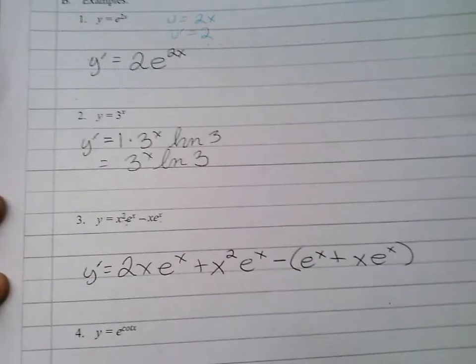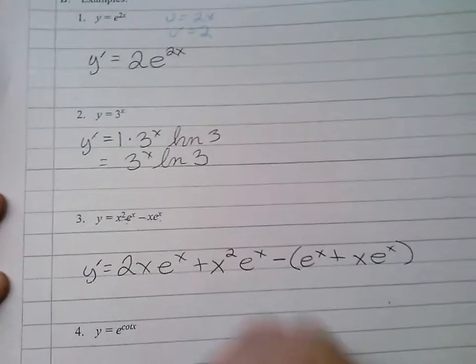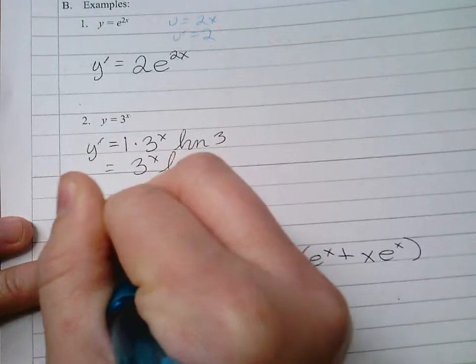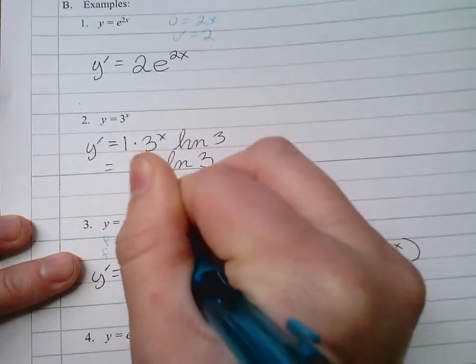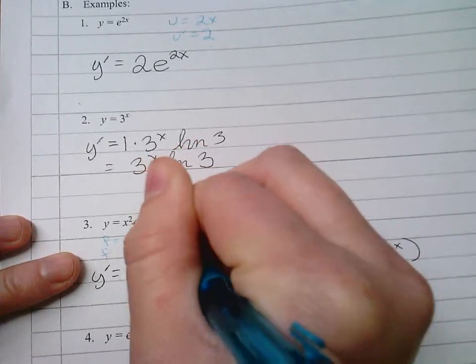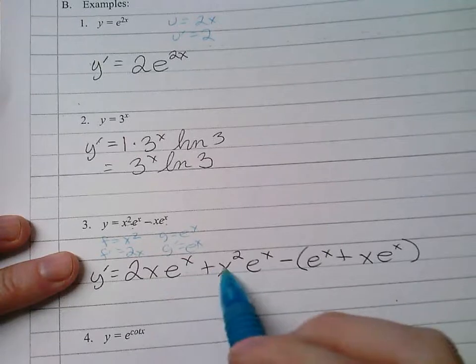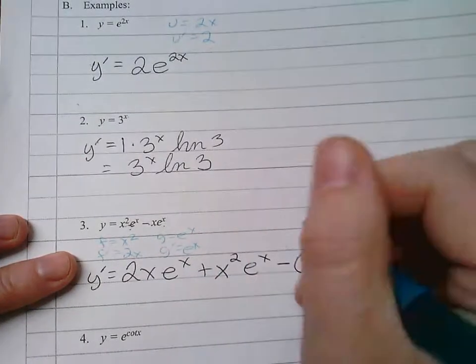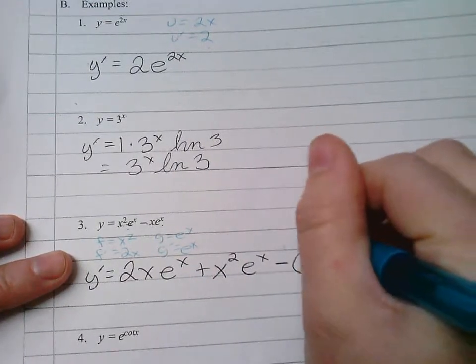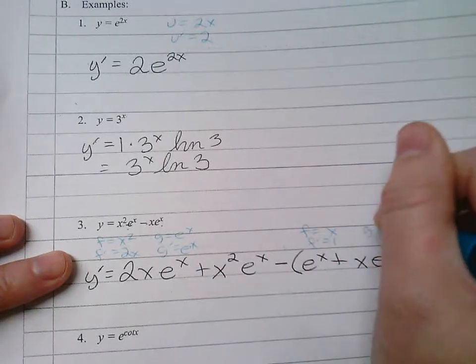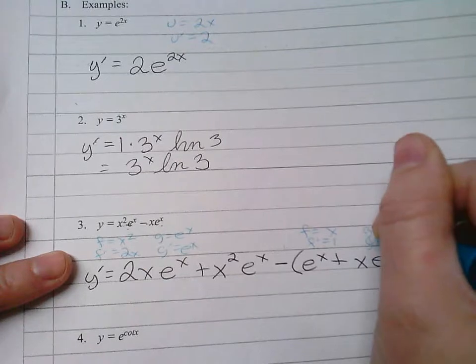Okay, if this helps, I'll go ahead and write those down. So we had f equals x squared, f prime equals 2x, g is e to the x, g prime is e to the x. So that's for this one right here. And then for this one, you're going to have f is x, f prime is 1, g is e to the x, g prime is also e to the x.